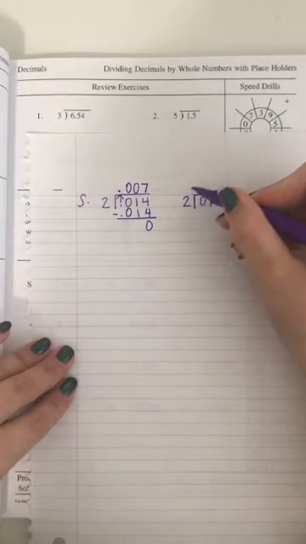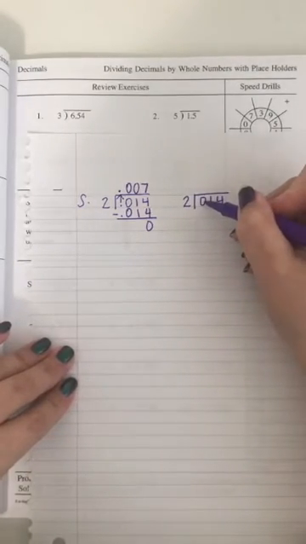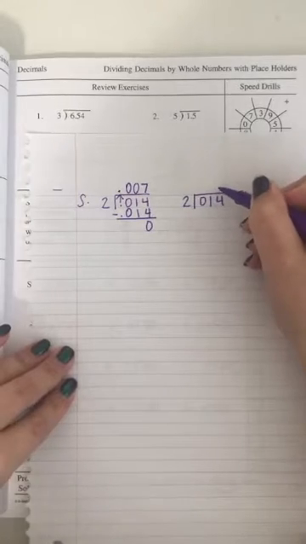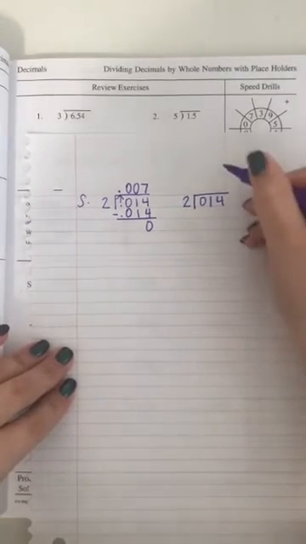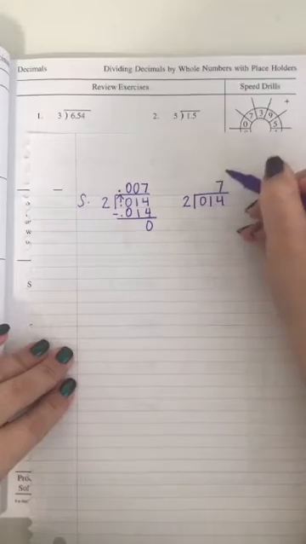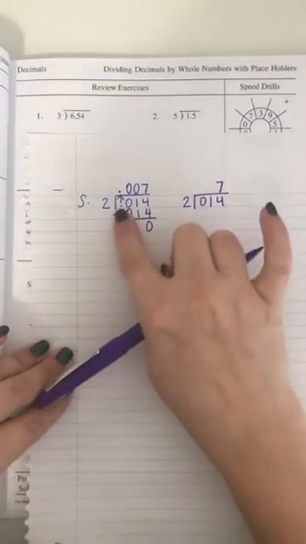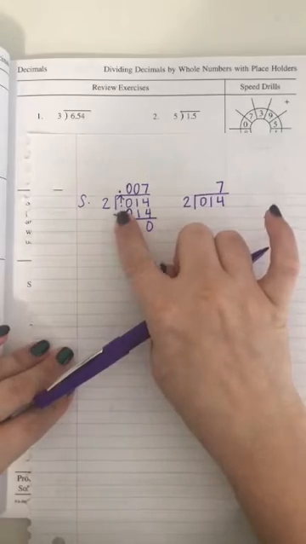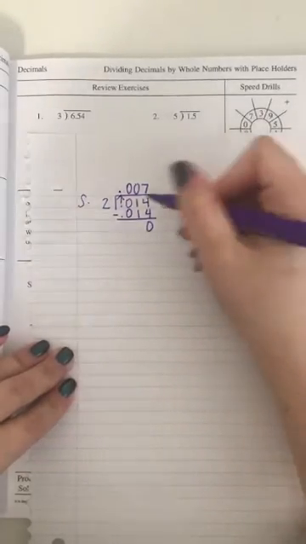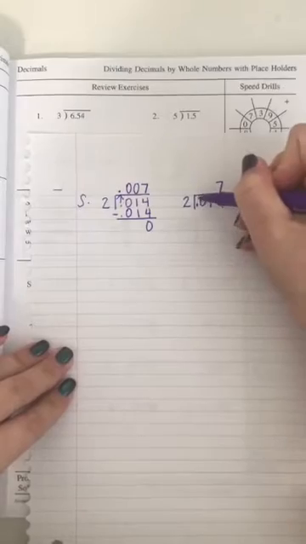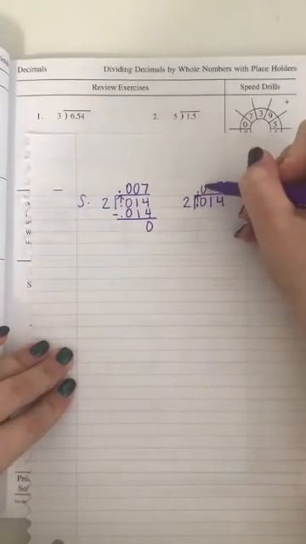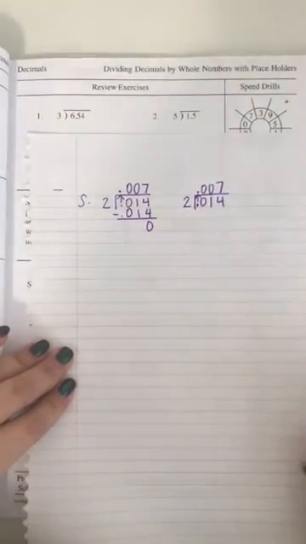We would just say 2 doesn't fit into 0, it doesn't fit into 1, it does fit into 14, and we would put just a 7. And that is a whole 7. But because we have a decimal here, we have to have placeholders as zeros before we can move our decimal up.